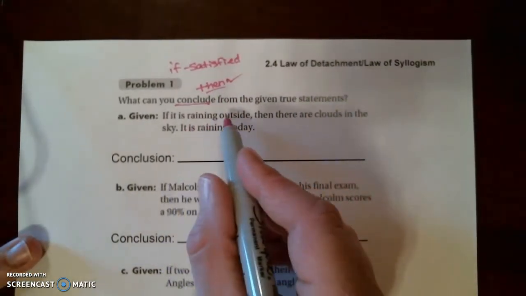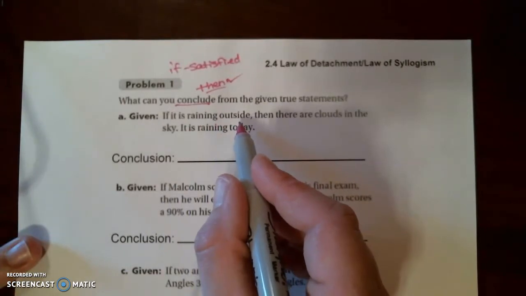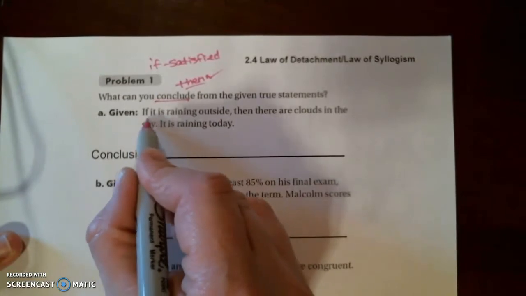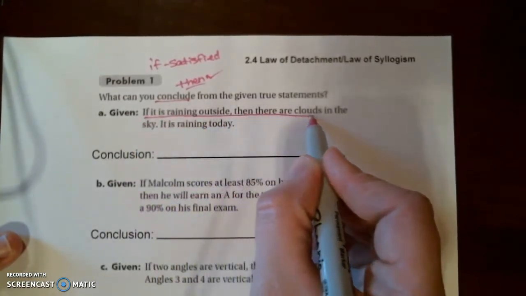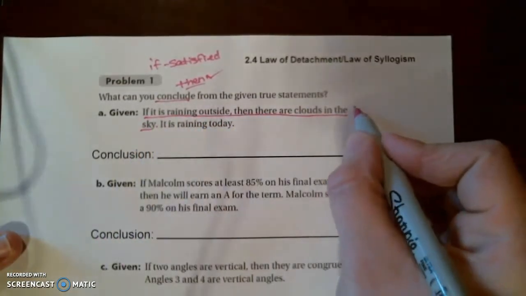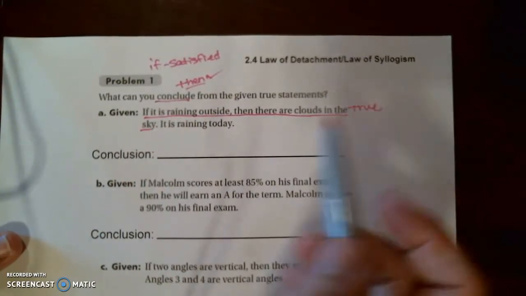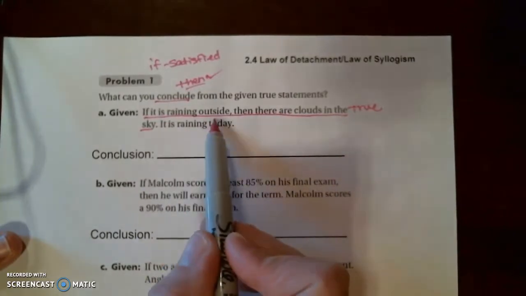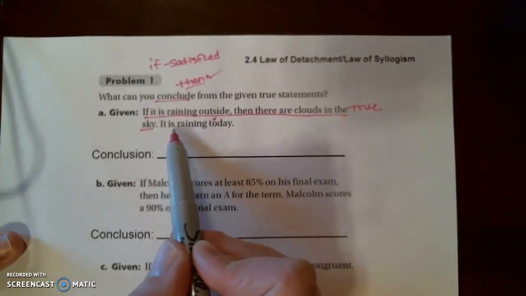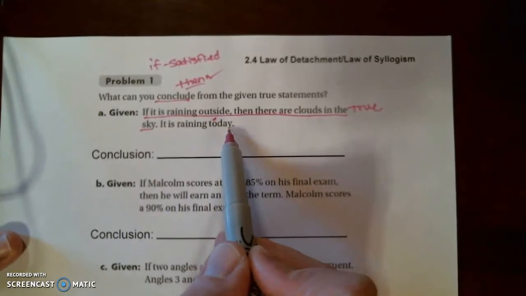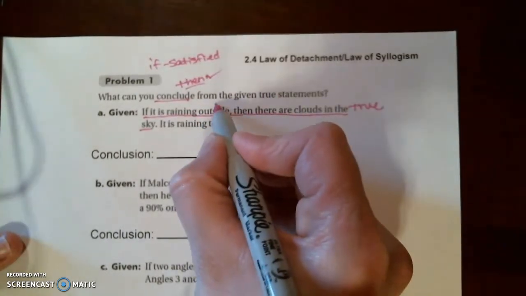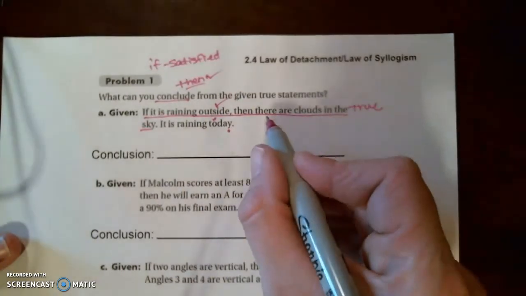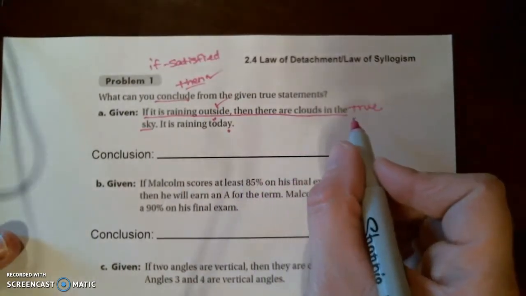So if it is raining outside, then there are clouds in the sky. We are going to assume this sentence is a true sentence. This is a true conditional. Now, if the if part is satisfied, we can conclude the then part. So if it's raining outside, must be satisfied. Now they tell us, hey, it's raining today. So that's the if part. The if part's good. It's been satisfied. So then the final conclusion is that there are clouds in the sky.